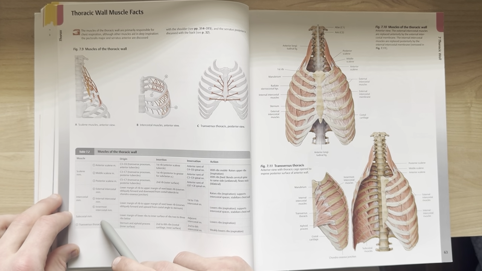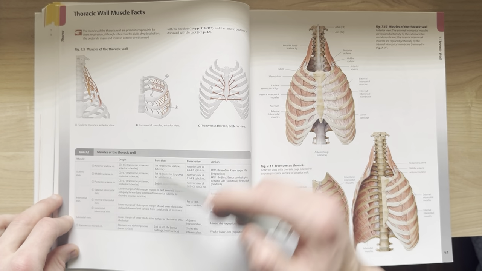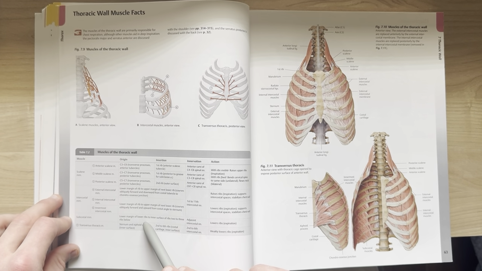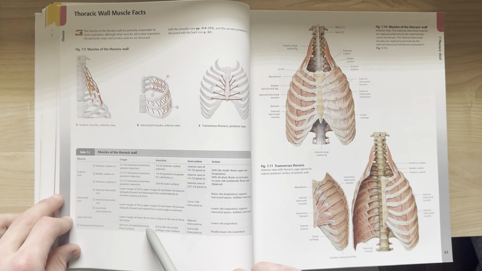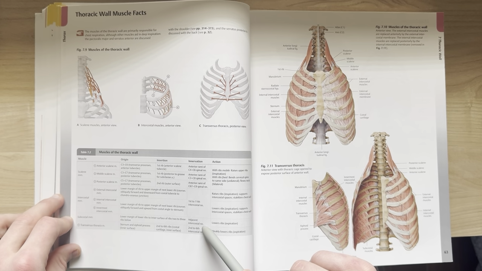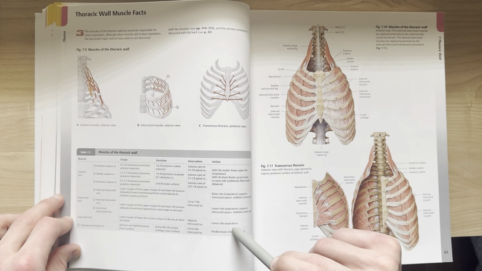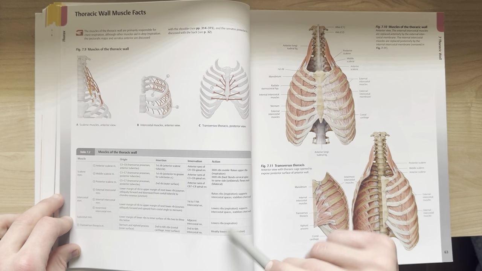Subcostal muscles. Let's see, that's going to be kind of separate from what we've talked about already. The lower margin of the lower ribs to the inner surface of ribs 2 to 3 ribs below. And then it's got the adjacent intercostal nerves, and it assists in the lowering of the ribs.